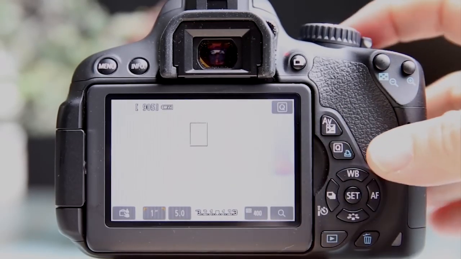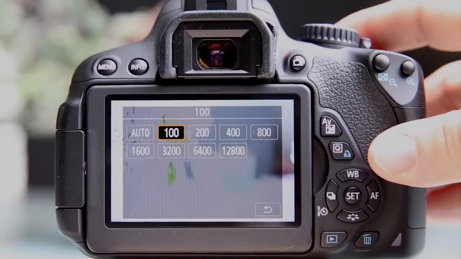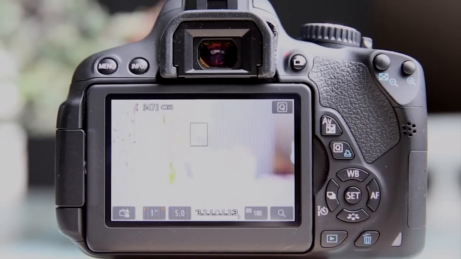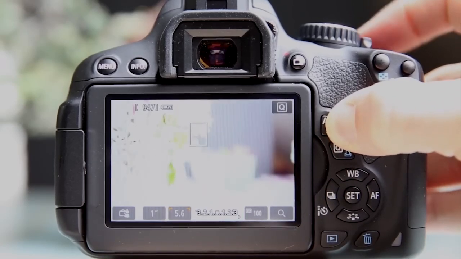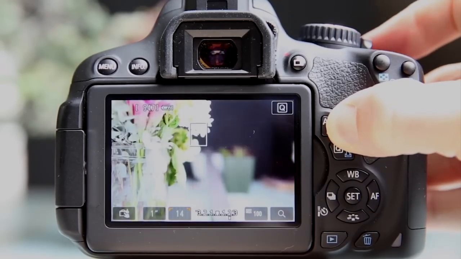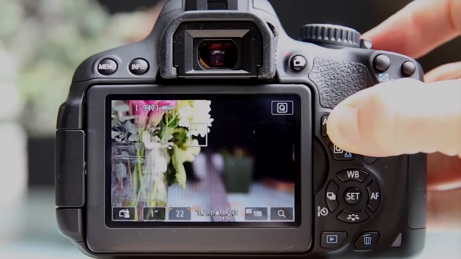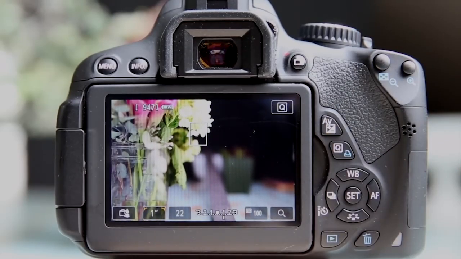Now my image, of course, is really overexposed. I'm going to go to ISO 100. That makes the sensor as less sensitive as possible. And now, by holding down the AV button, I can dial the aperture way up. And notice 22 is the maximum for this lens. The camera is now saying that I am overexposing slightly from what it believes to be a correct image, but this is actually very close to the image that I want to create here.